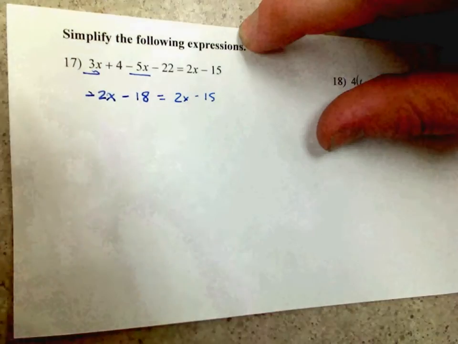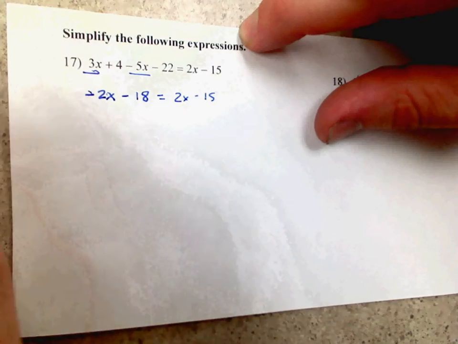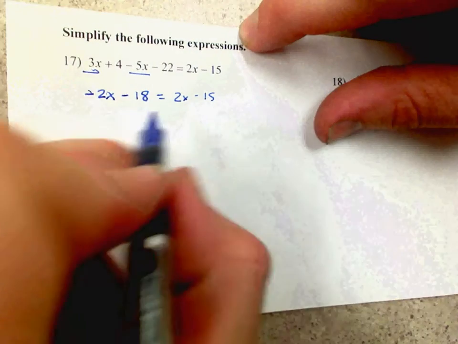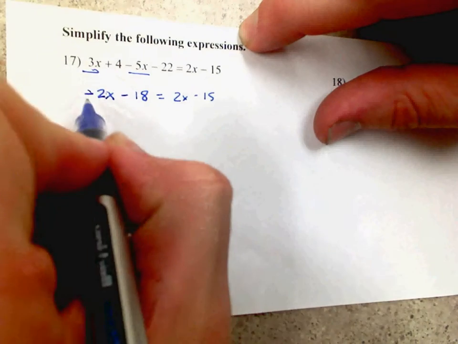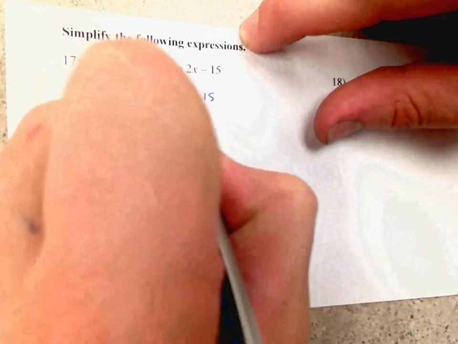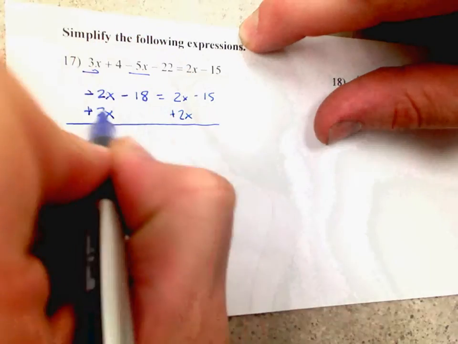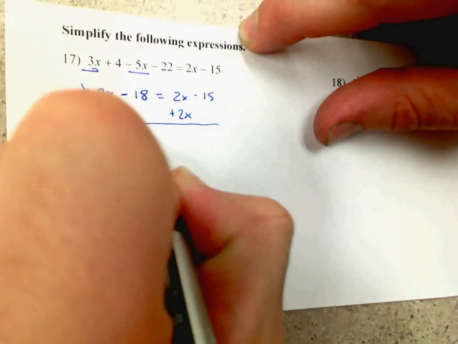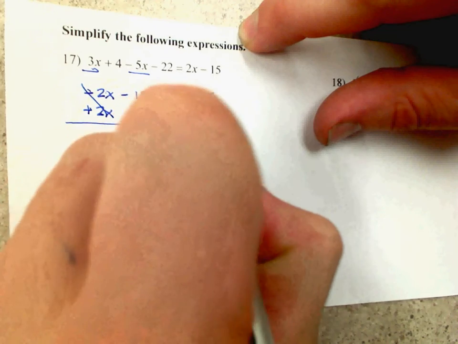Now, again, I want to go ahead and combine these x's. They're on different sides, so I need to move one x to the other side. I'm going to move this over by adding. It's subtracted, so the opposite would be adding. It comes over here. Negative 18 equals 4x minus 15.